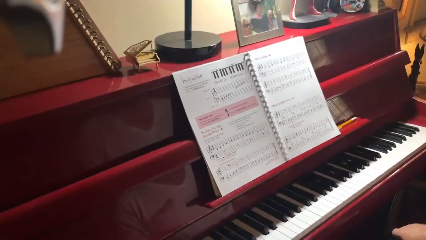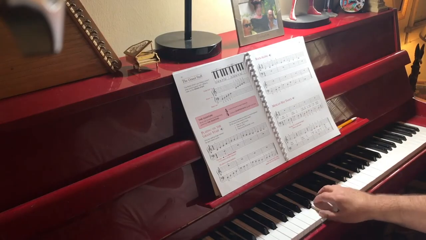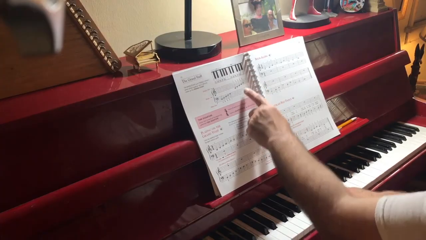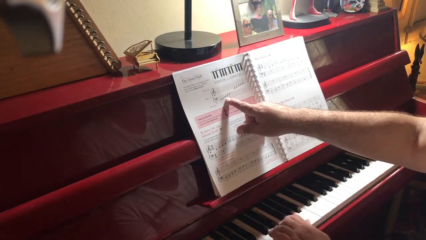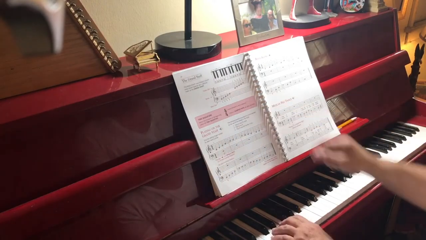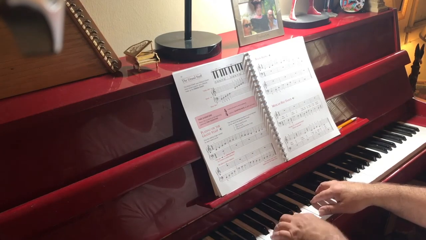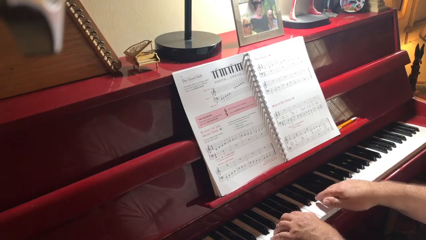All right, so let's go ahead and put our hands in C position. Our right hand is going to be on middle C: C, D, E, F, G. Our left hand is going to be an octave lower: C, D, E, F, G. So again, C, D, E, F, G, C, D, E, F, G.